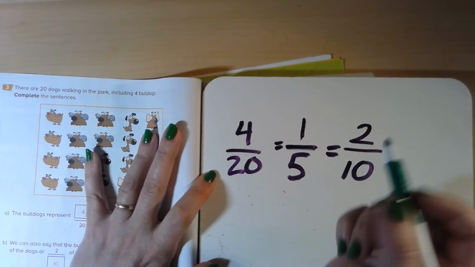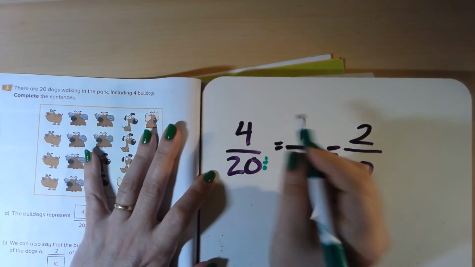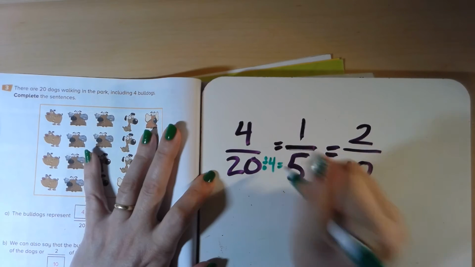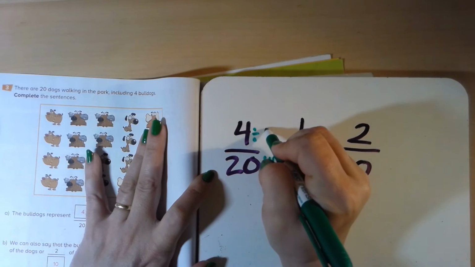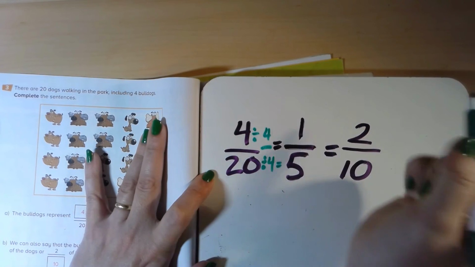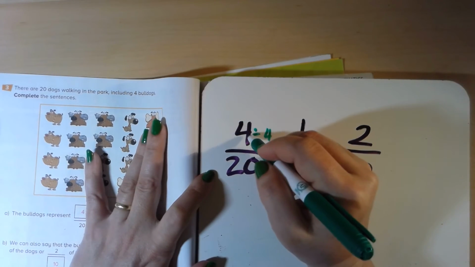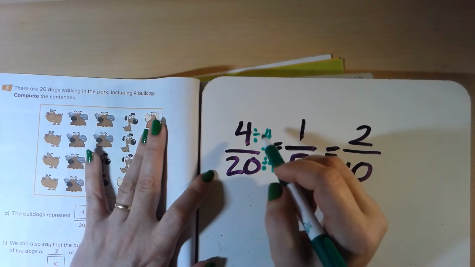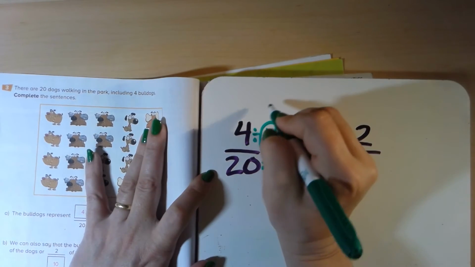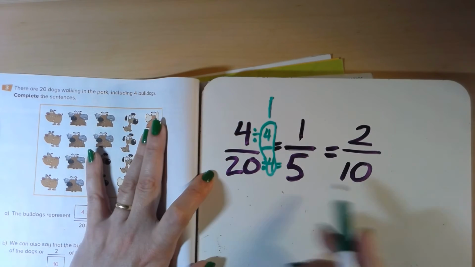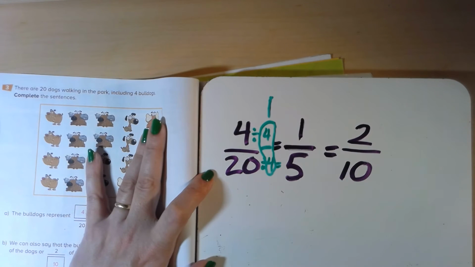If I have 20 and I divide it by 4, I get the number 5. But if I divide 4 by 4 as well, I get the number 1. So watch this. I'm dividing 4/20 by 4/4. And 4/4 equals 1. So any number I divide by 1, I get the same number.